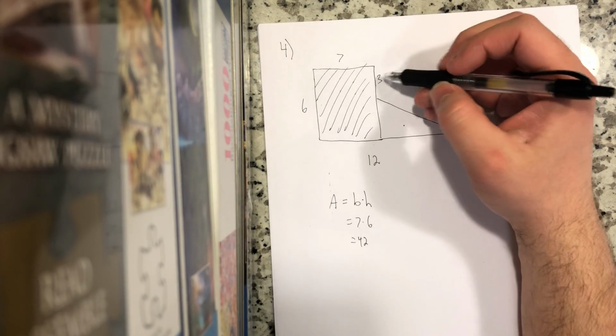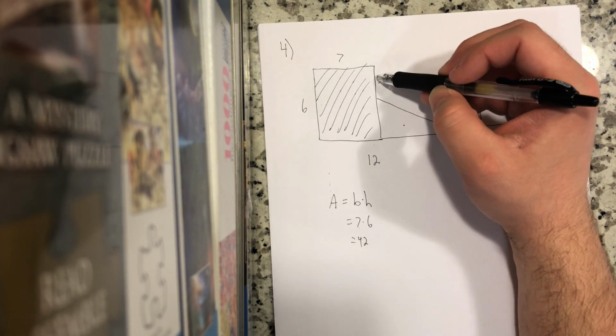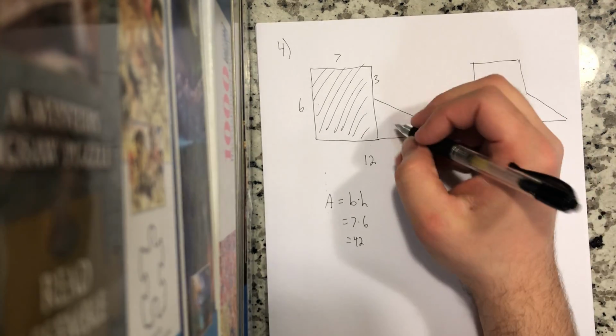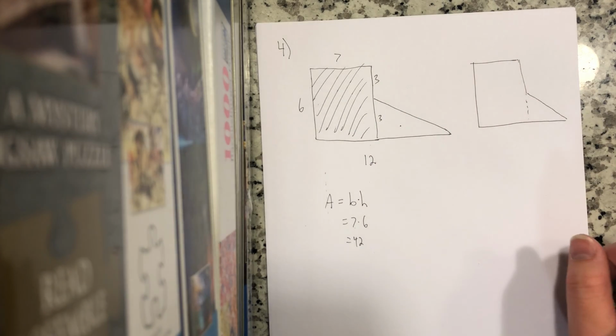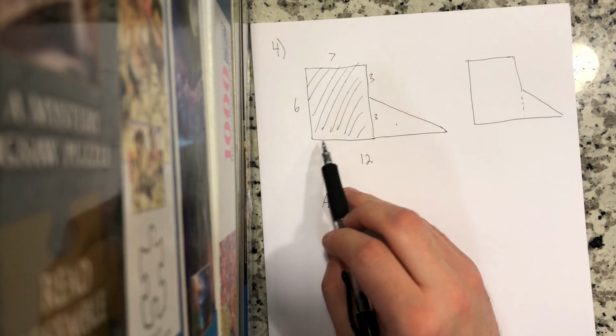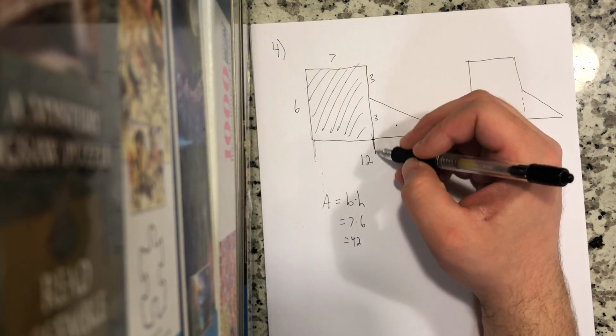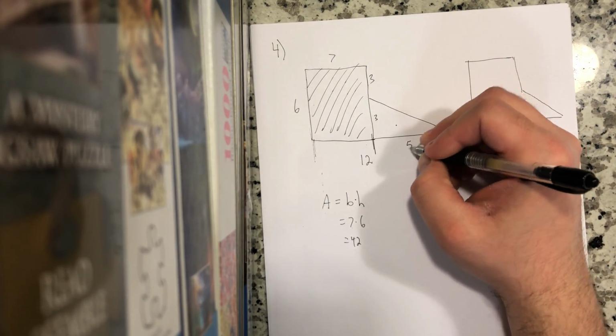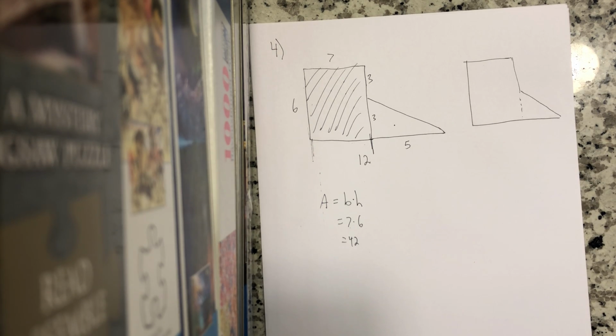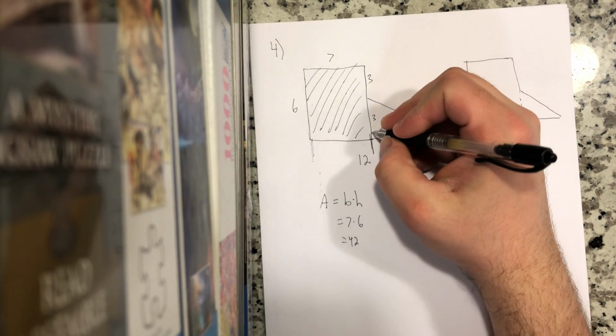Now, if this is a rectangle and this part here is 3, then that means this other part here has to be 3. And if this whole bottom is 12, and this part here to make the rectangle is 7 of that 12, then that means that this part over here is 5. So now we have a right triangle.